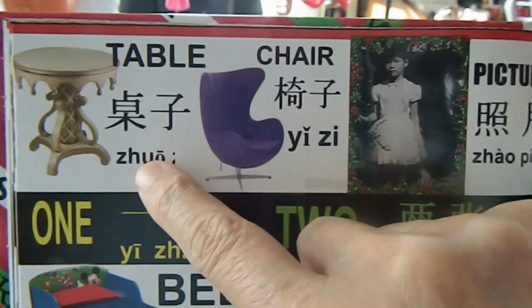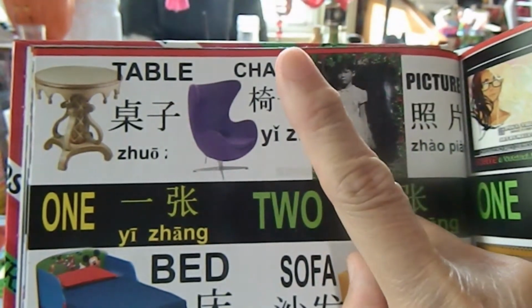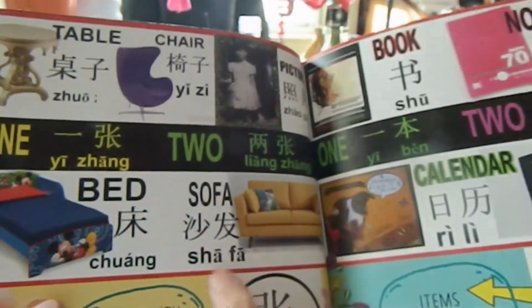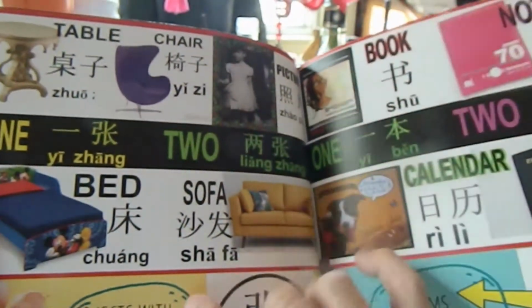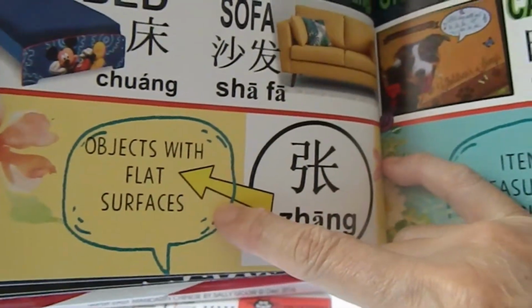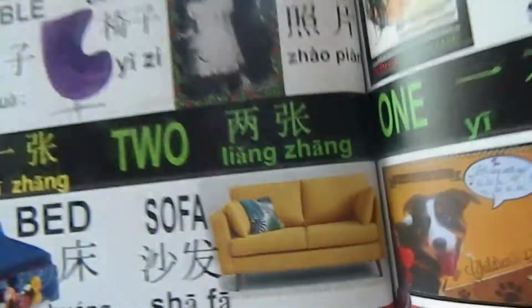The same with table, 桌子. 桌子 is 一张桌子. Chair, 椅子. 椅子 also uses 一张. So these are all like square, flat objects, objects with flat surfaces. So usually we use 张.